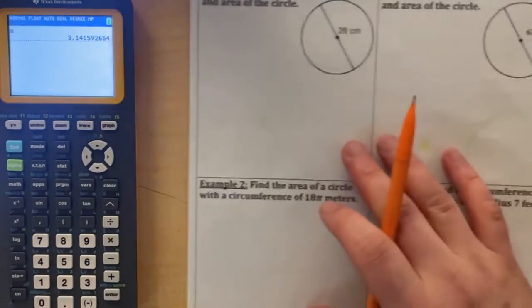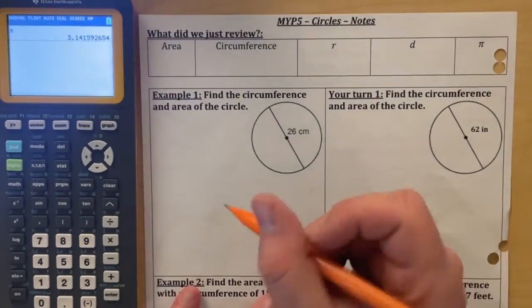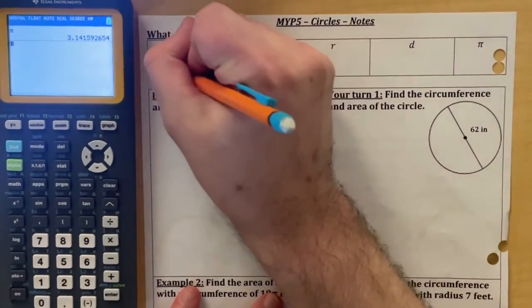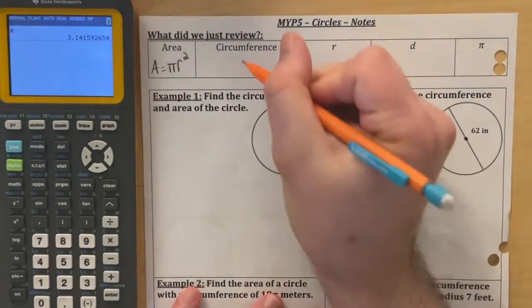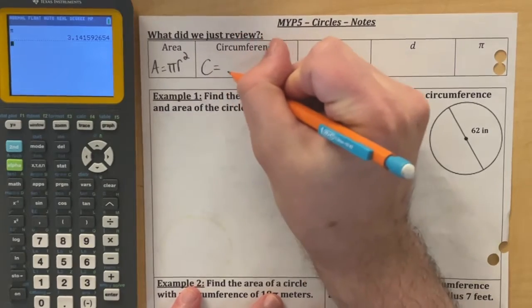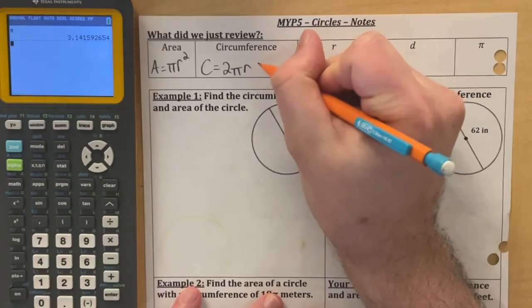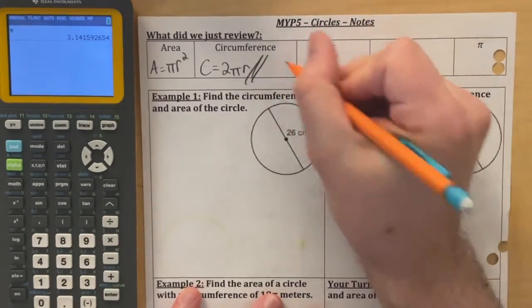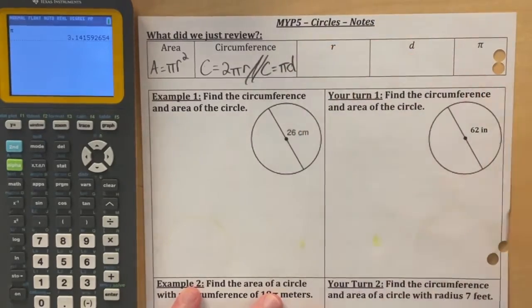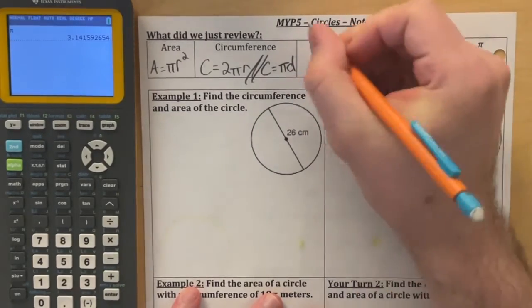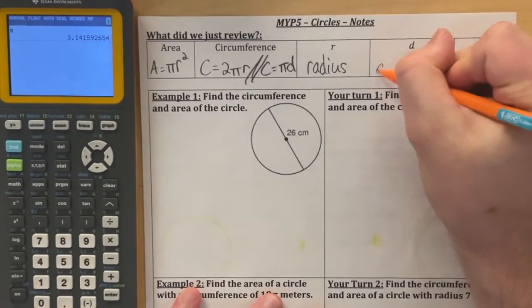On the back, it says, what did we just learn? Well, we can have some nice simple formulas for ourselves. So we say area is going to be A, we have equals pi times the radius squared. We're going to say circumference, we can say C is equal to 2 times pi times the radius. Or you can have circumference equals pi times the diameter. We're going to say R is the radius, and we're going to say D is the diameter.